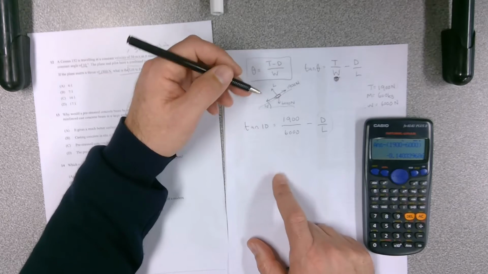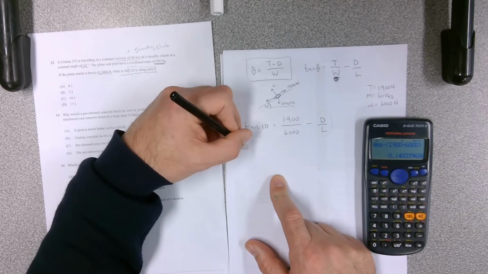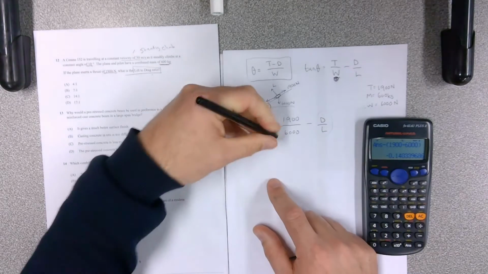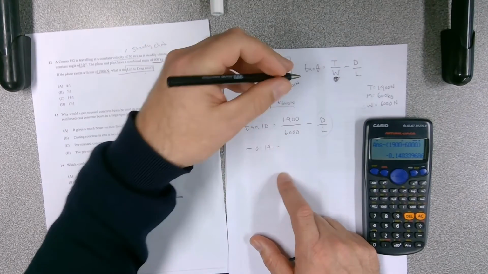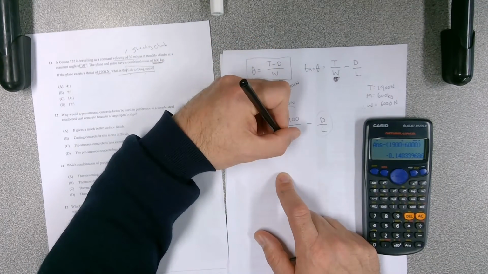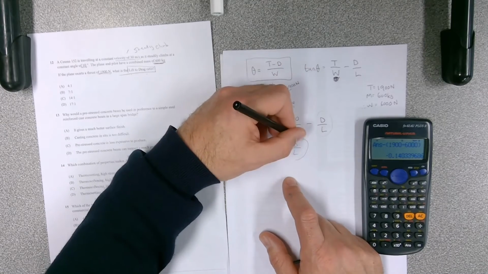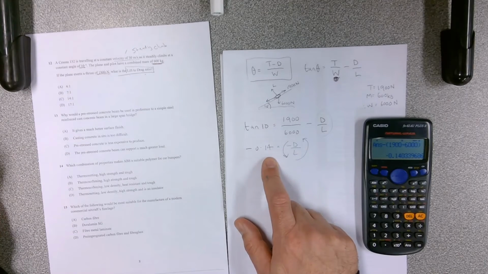And we end up with an answer of minus 0.14 approximately, which is equal to minus d over L. So if we find the inverse of this, we'll have the lift to drag, which is what the question is asking for.